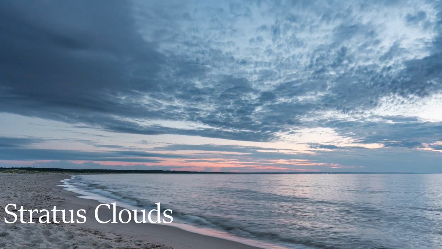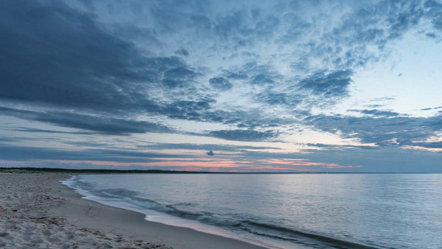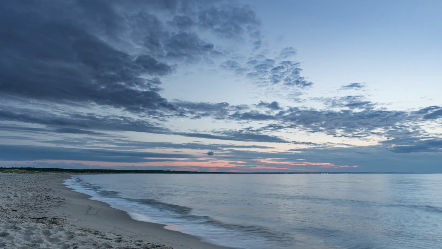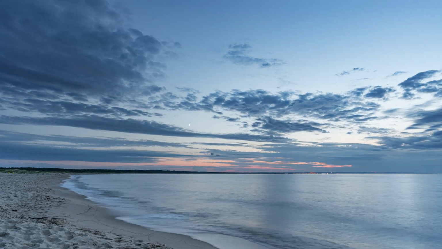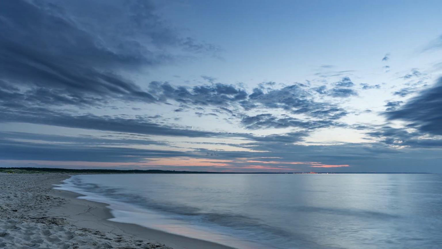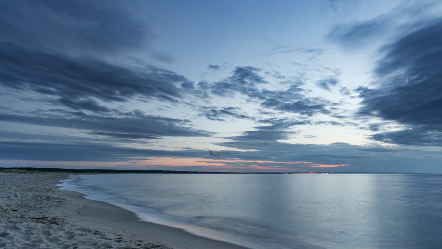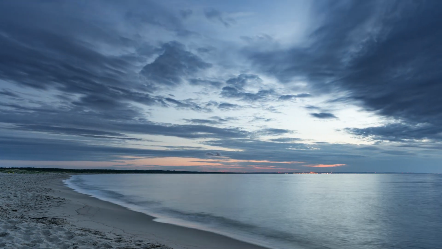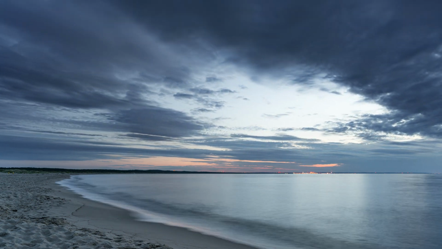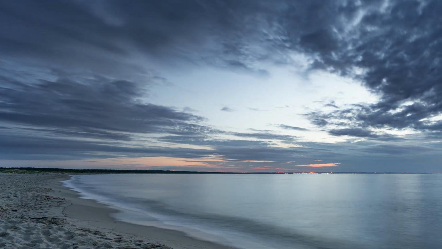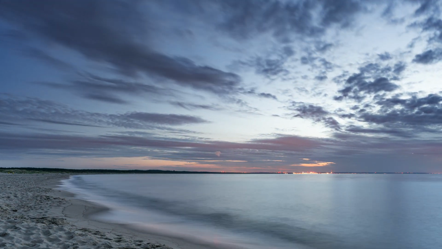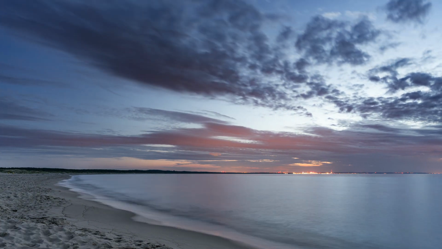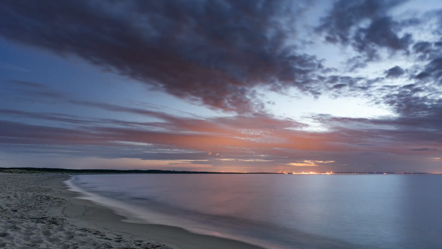Stratus clouds. Stratus clouds are flat, gray clouds that stretch across the sky like a blanket. These clouds often make the sky look dull or gloomy. Stratus clouds form when a large area of air is lifted slowly and evenly. This slow rising air cools gently and forms clouds that spread out wide instead of rising upward.